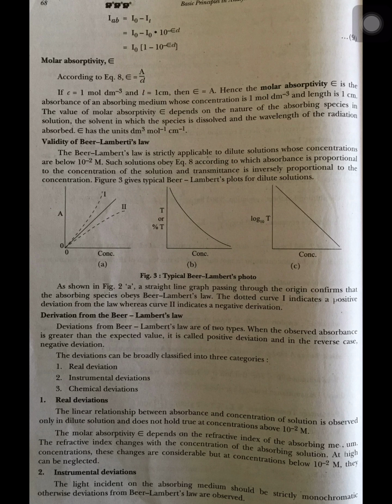So why does the deviation occur from the Lambert-Beer law? Deviations from the Lambert-Beer law are of two types. When the observed absorbance is greater than the expected value, it is called a positive deviation.